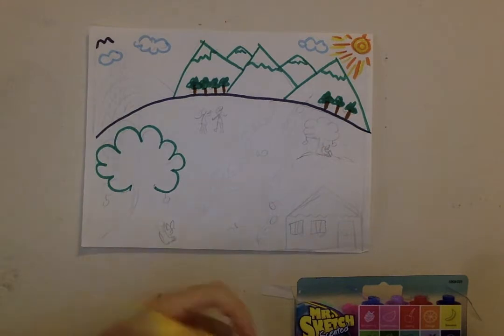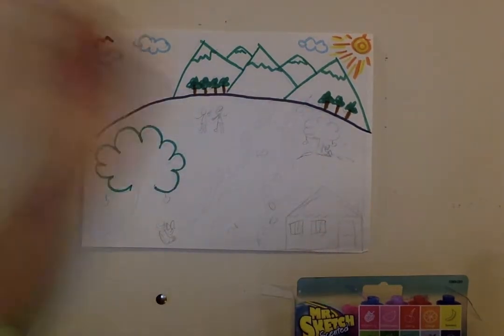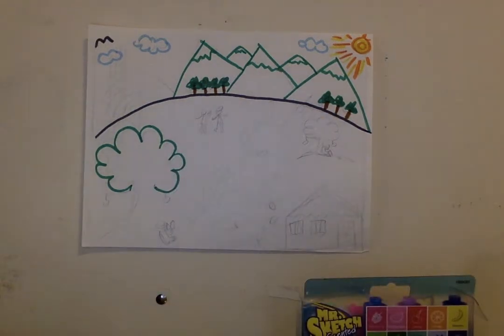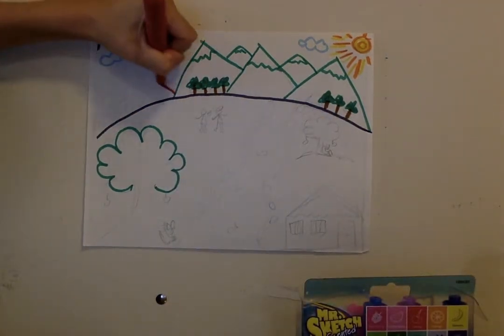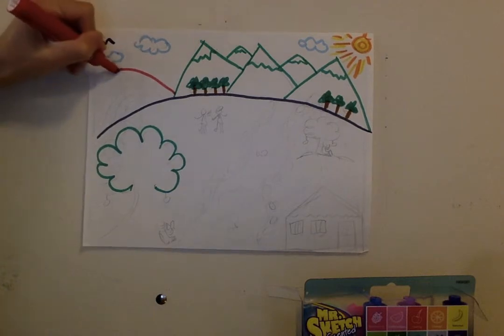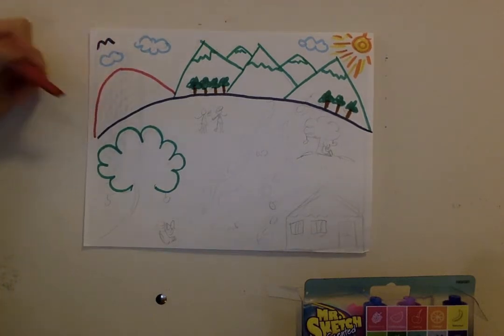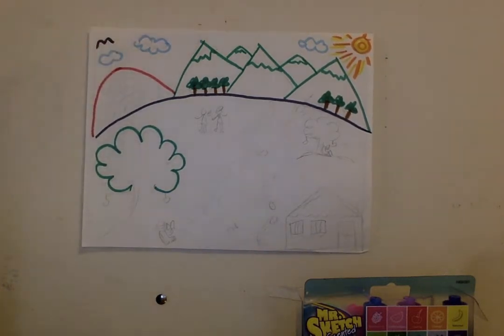Okay, and then I also did a rainbow over here. So I'm gonna just outline my rainbow. I'm gonna outline the colors of my rainbow. So it's red, Roy G. Biv is the rainbow order. So Roy, R for red.